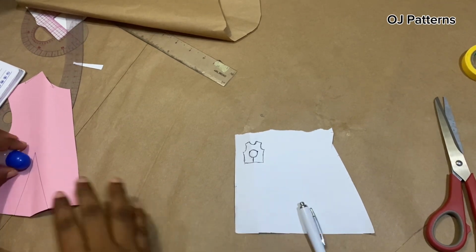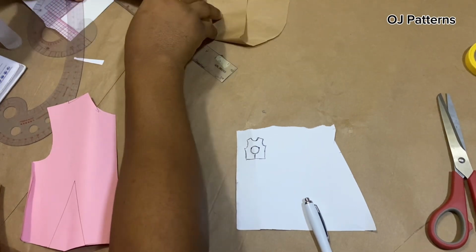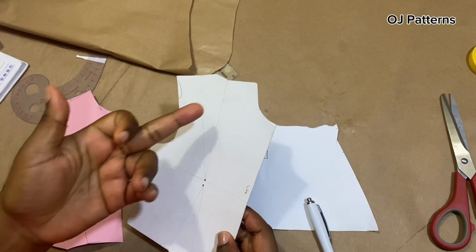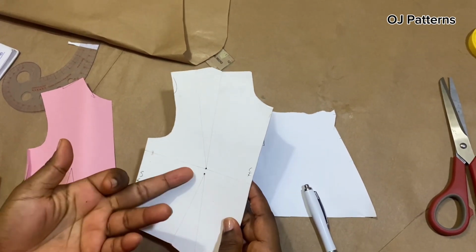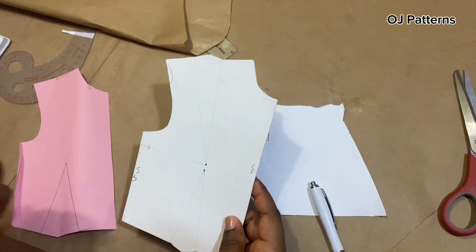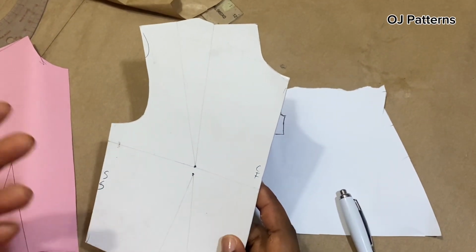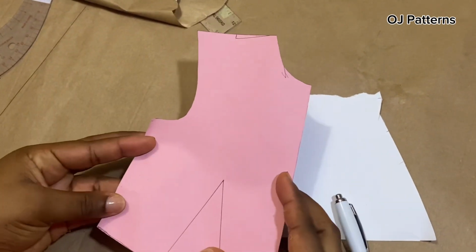But the first thing we need to do is, using the pivot method, get a basic sloper, and transfer your shoulder dart to the waist dart. So this is the basic sloper. Transfer shoulder dart to waist dart using the pivot method. If you check the past videos we've done, we've shown you how to transfer. So you can watch that for how to transfer to the waist. But here I have transferred it. This is what I have.